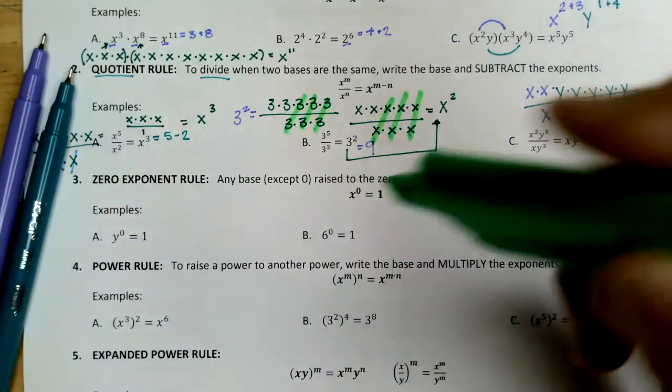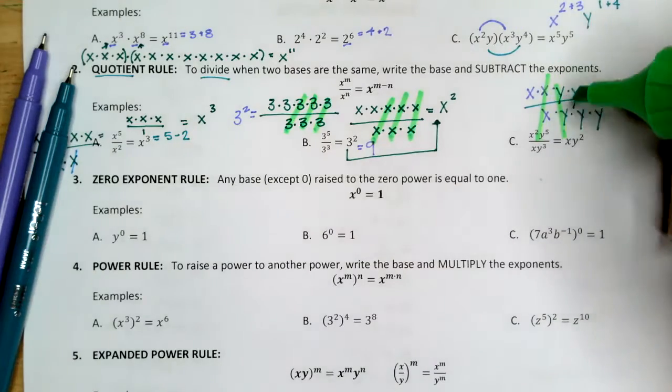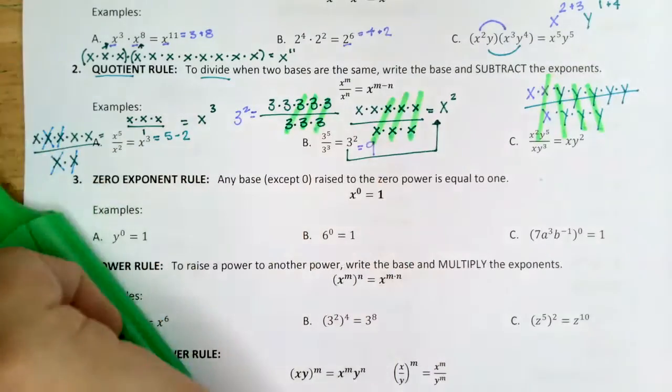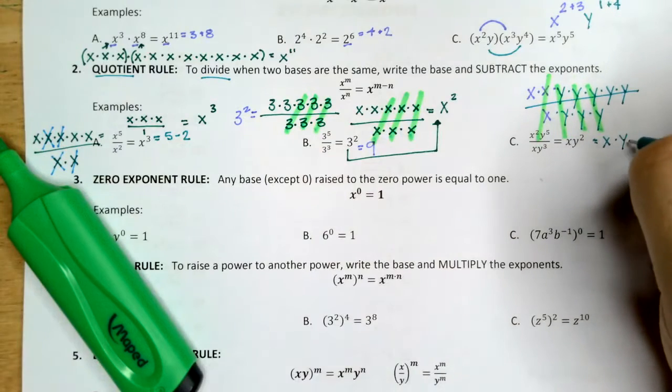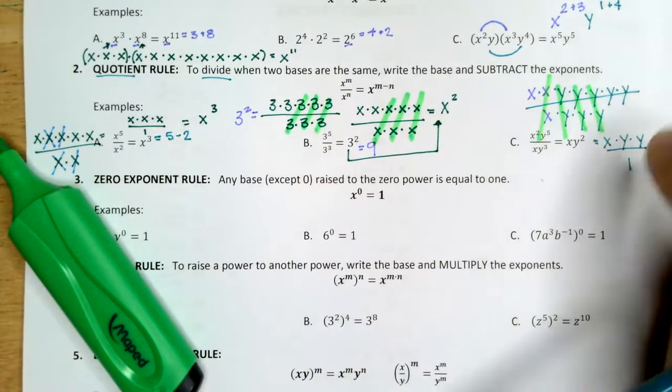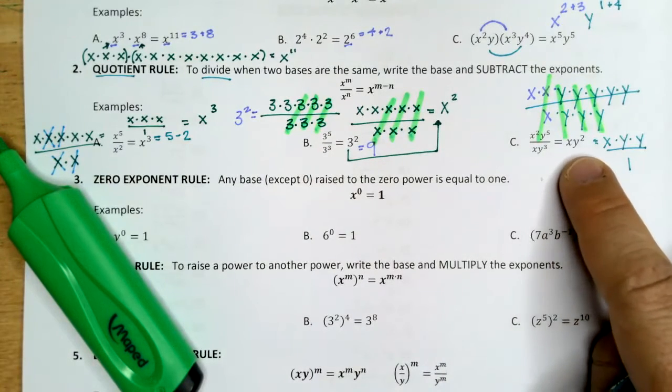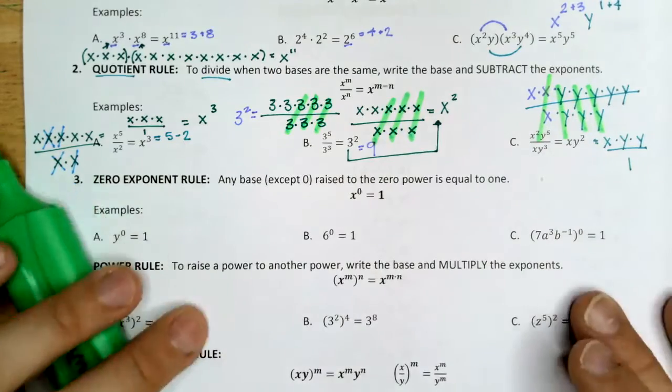Good. Now what can we cancel? We can cancel 1 of the x's and 3 of the y's. And what I have left is 1x on the top and 2 y's on the top, which simplifies to x times y squared because there's 2 y's.